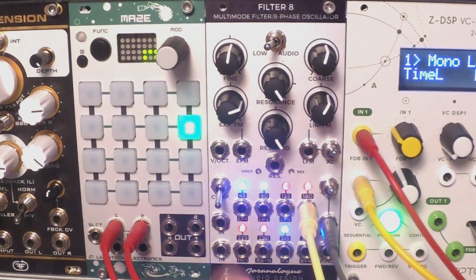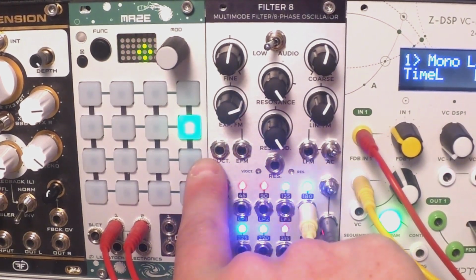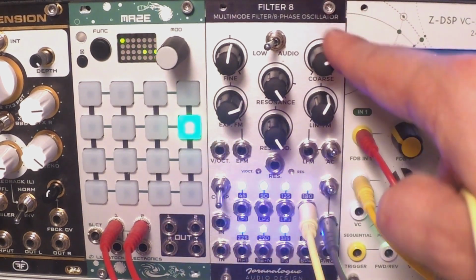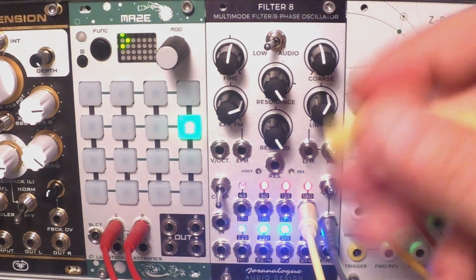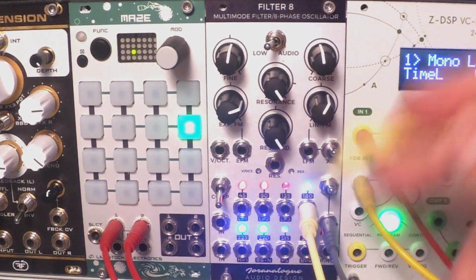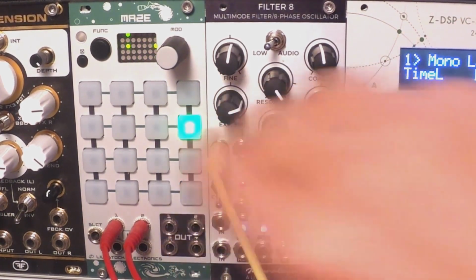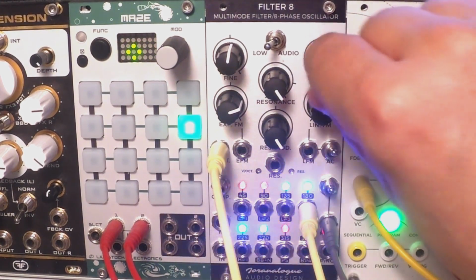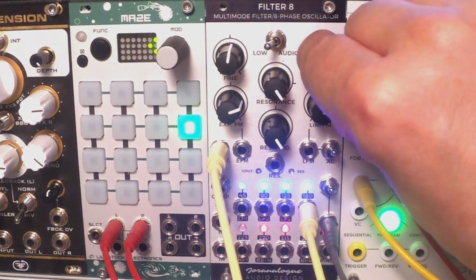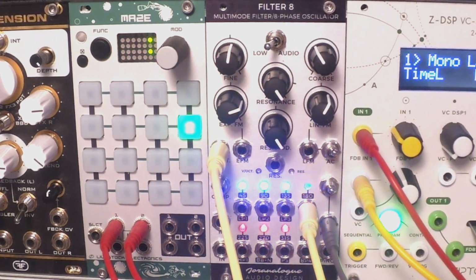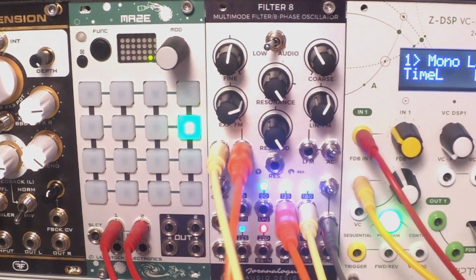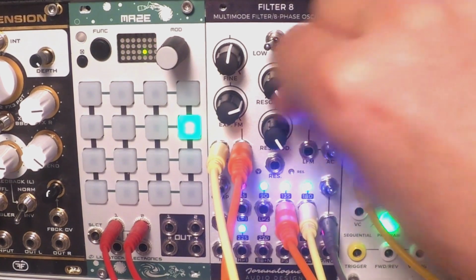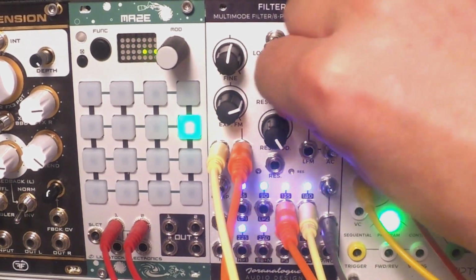We can also use the volt per octave input, which will modulate the speed of the LFO. So we could do it manually, but we can patch some LFO or some other envelopes or anything else. So we can see we're getting yet another level of control. And of course we can combine it with the previous method. So it's just like you would use it in an oscillator mode.